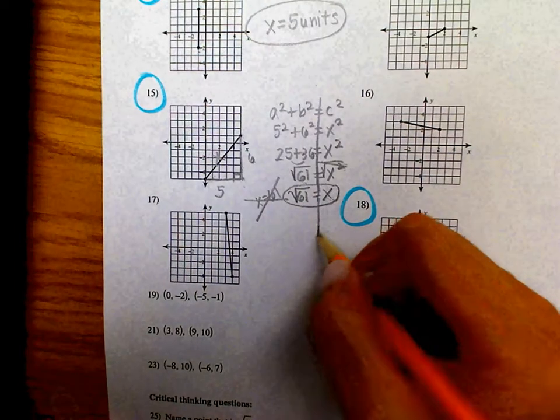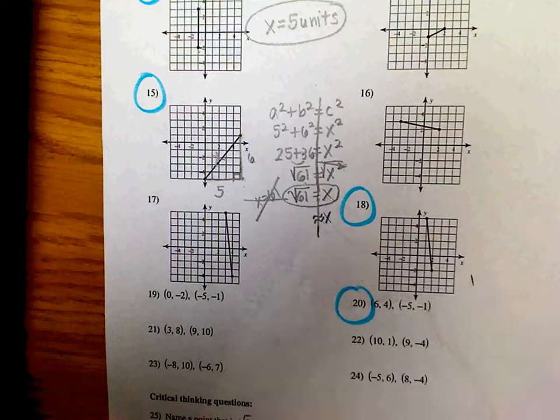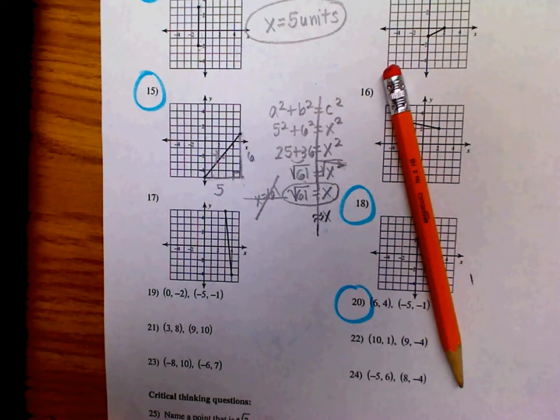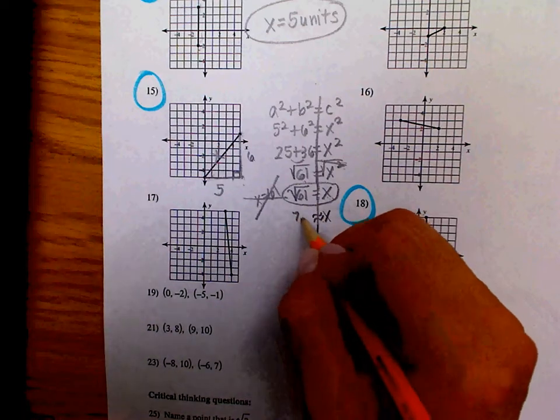And then the approximate, I want you guys to get in the habit of writing that, okay? Get used to trying that. So I need to take the square root of 61. I'm going to do it on my computer. I have a little calculator on there. 61, and I take the square root, comes out to be 7.810. So it rounds to 7.81 units.